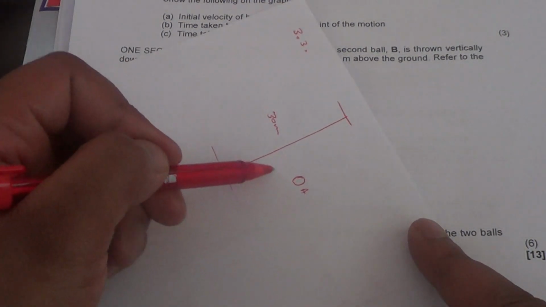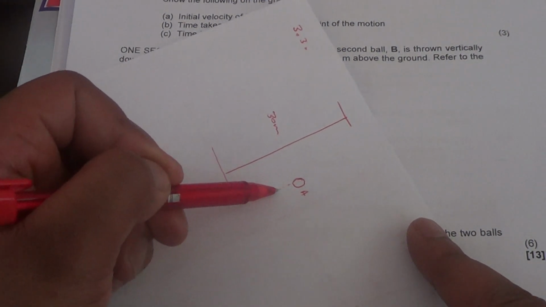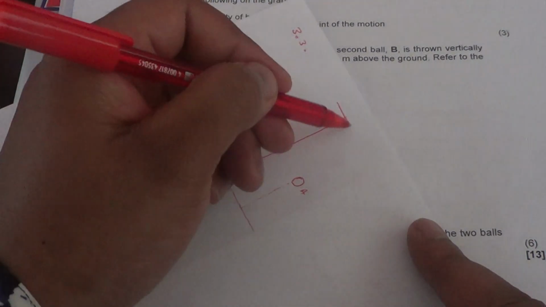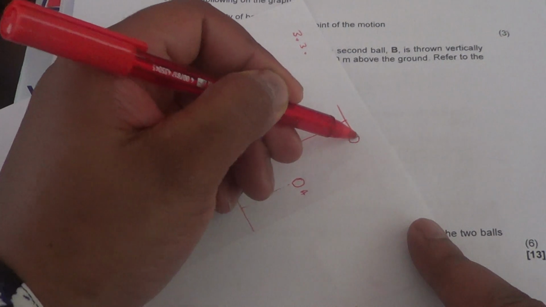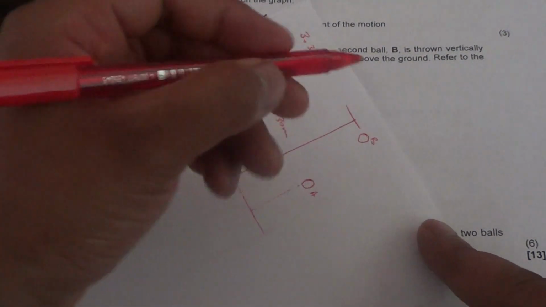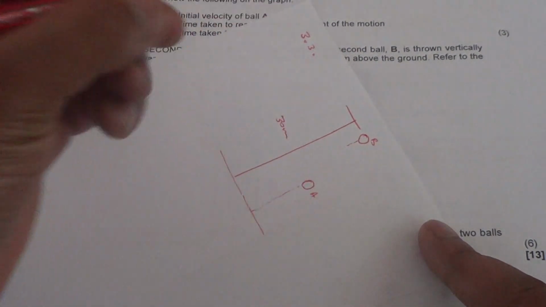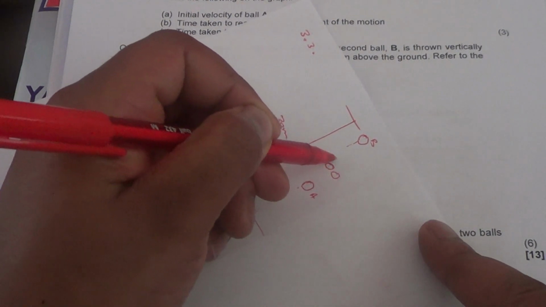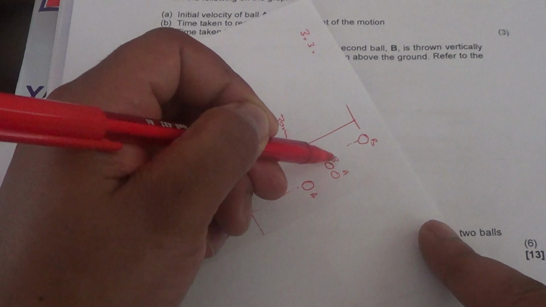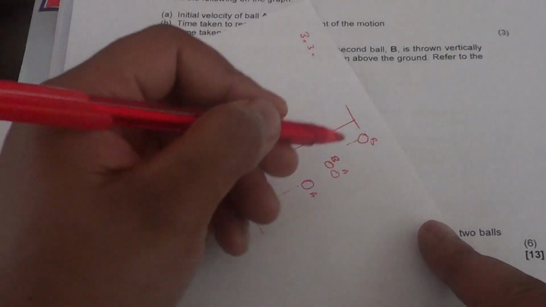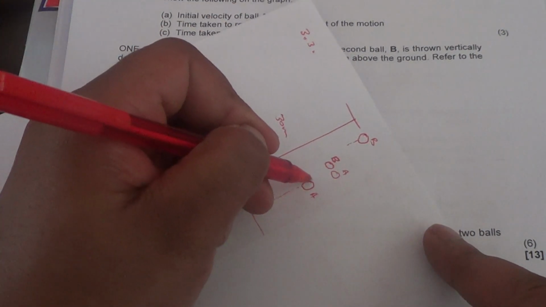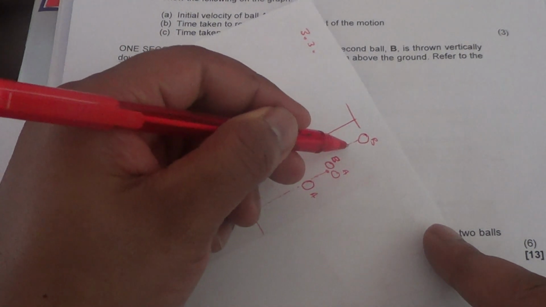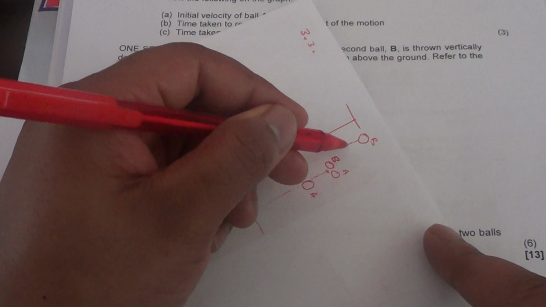It was already some distance elsewhere from the ground, of course, when ball B was released. Okay? Downward. But we know they will be somewhere there. So there's going to be B besides ball A, depending on which one you're putting ahead. So they will have moved a similar distance from the ground eventually.